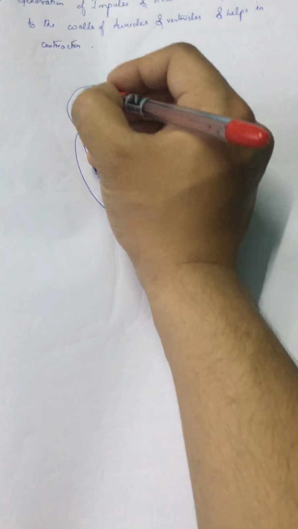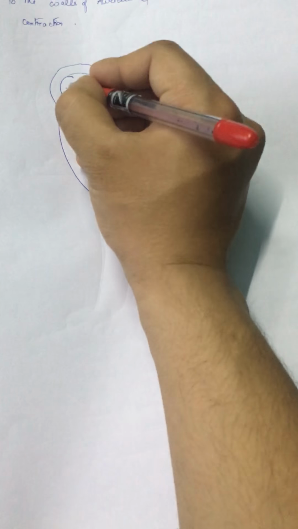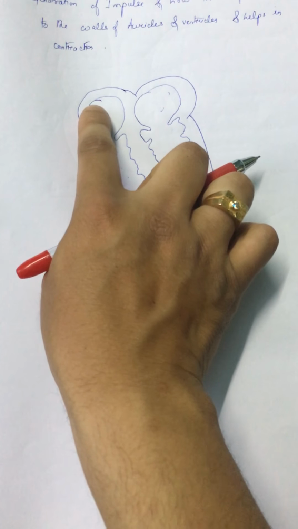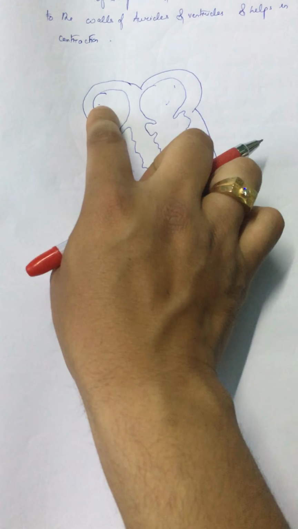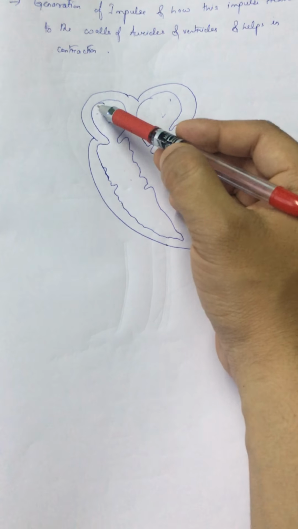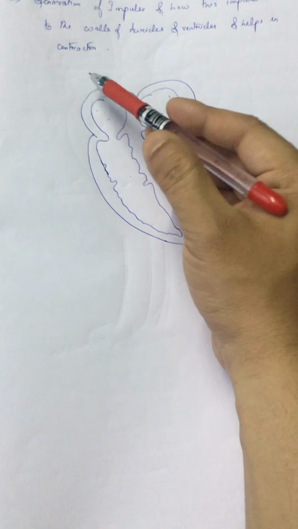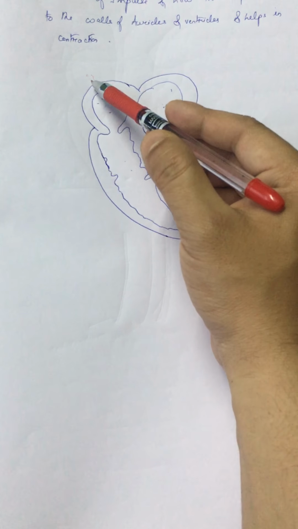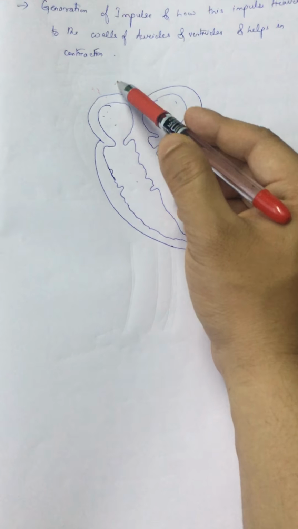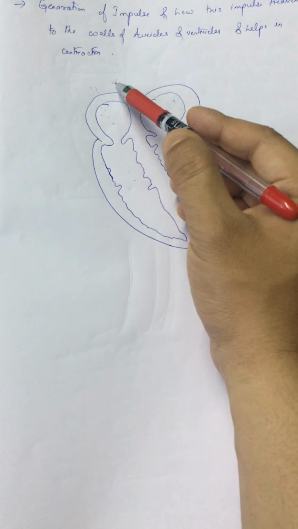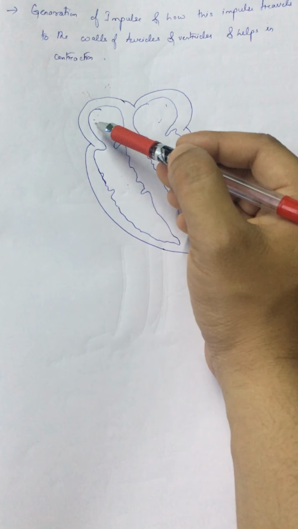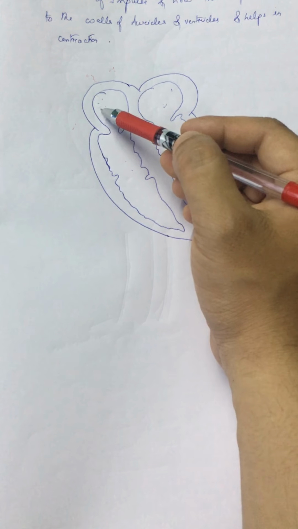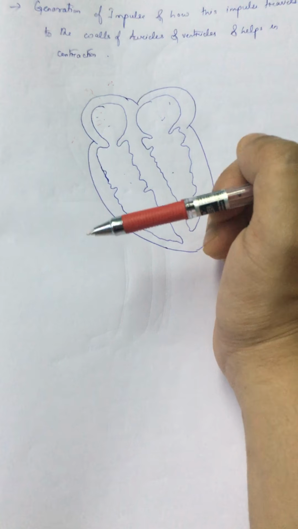The first part of the conducting system is called the SA node. It will be present on the right hand side of the right auricle, near the superior and inferior vena cava. We know that the right auricle receives blood from two vena cavas. One vena cava comes from the upper part of the body, called the superior vena cava, where there is absence of valve. I had discussed all these things in the class. And one vena cava comes from the lower side of the body, called the inferior vena cava, where a valve is present, called the valve of Eustachius.